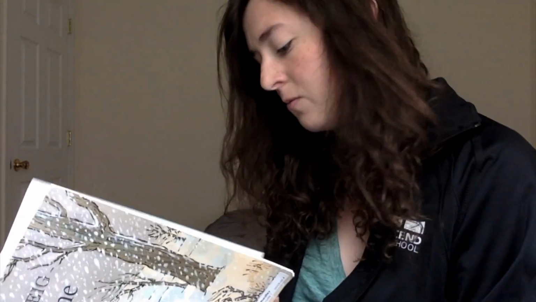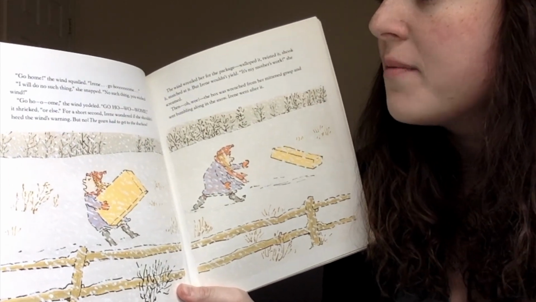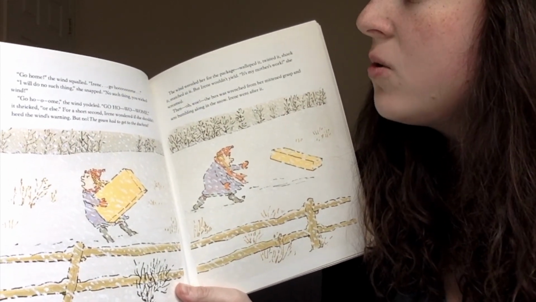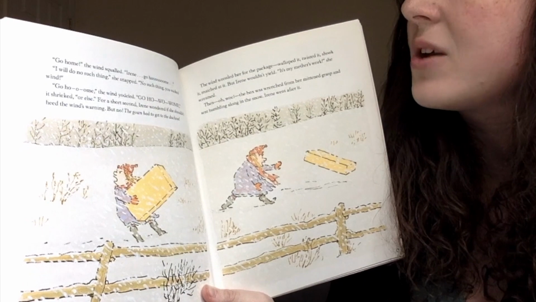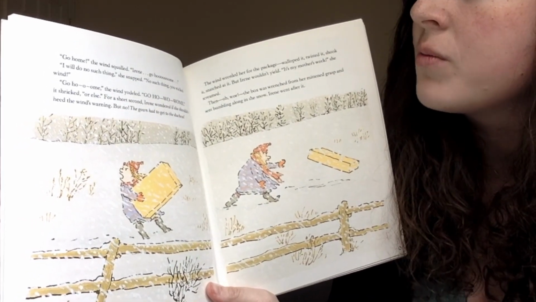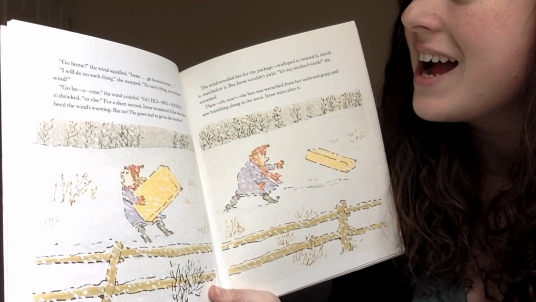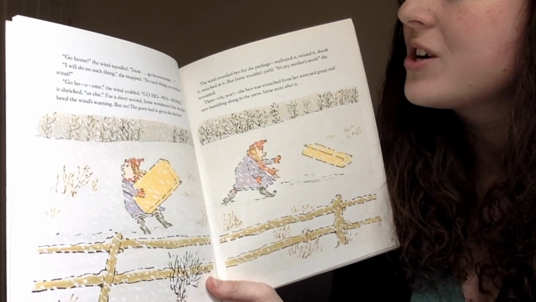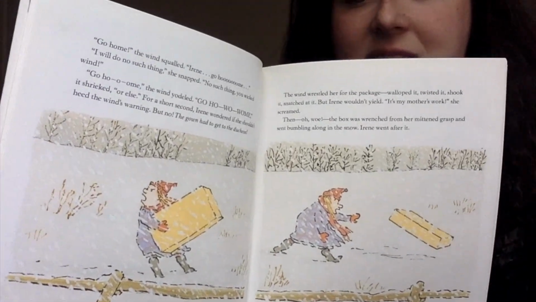So, putting my Venn diagram down, picking up Brave Irene. I'm going to reread one of my favorite pages that I keep seeming to come back to in Brave Irene because it really shows how the wind is acting like a character. Go home, the wind squalled. Irene, go home. I will do no such thing, she snapped. No such thing, you wicked wind. Go home, the wind yodeled. Go home, it shrieked. Or else. For a short second, Irene wondered if she shouldn't heed the wind's warning. But no, the gown had to get to the Duchess.